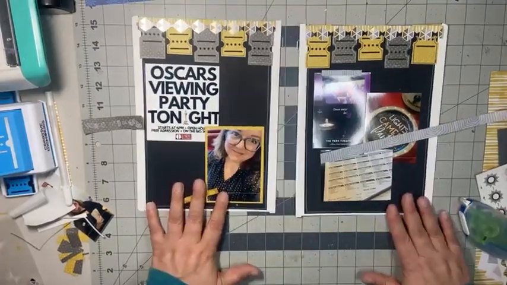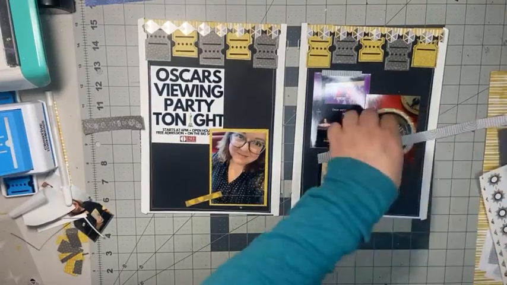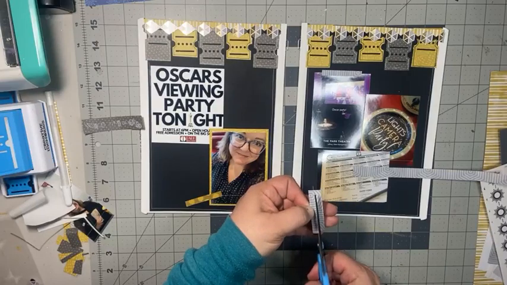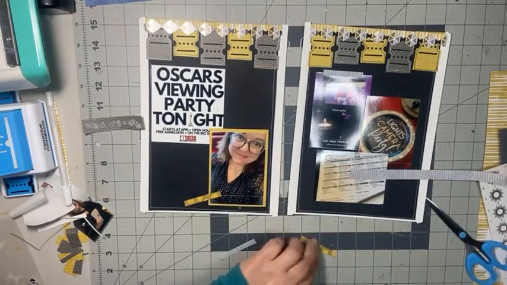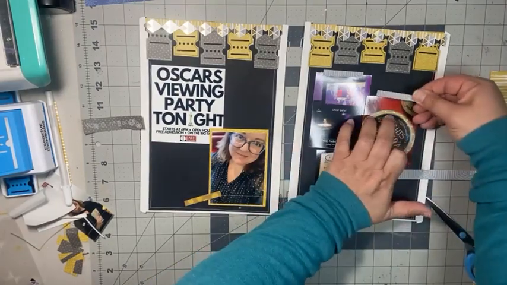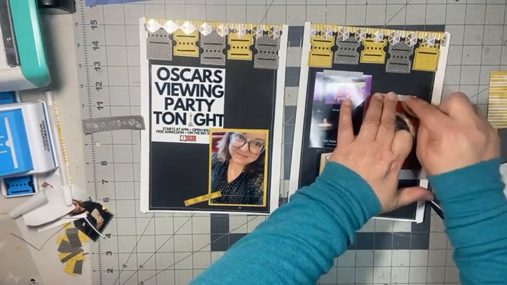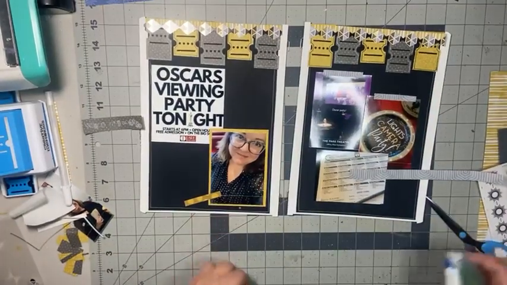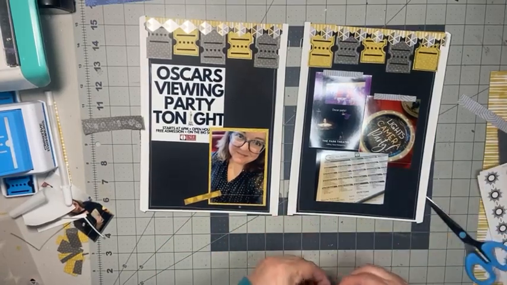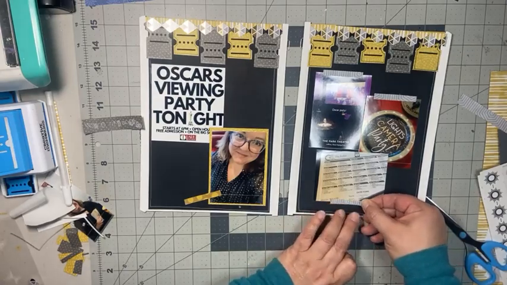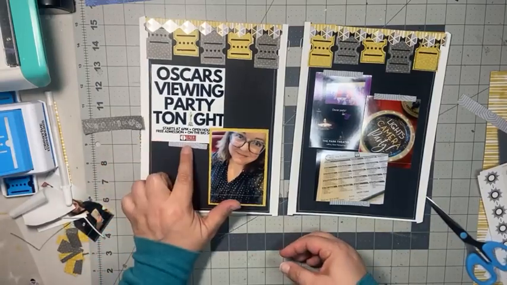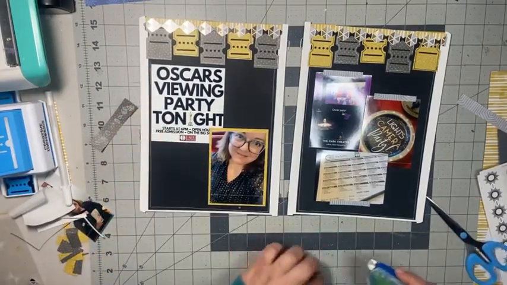Where'd that other piece go? Lost it already. Put a little piece here. Oh, there it is. It's yellow. I was looking for gray. Let's see. Put a little piece there. And then maybe I'll put one down there.